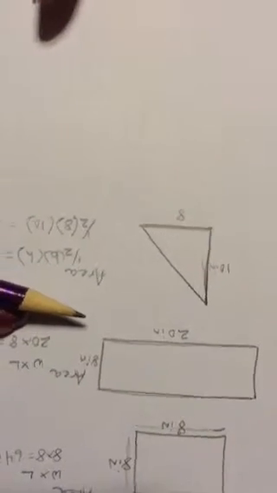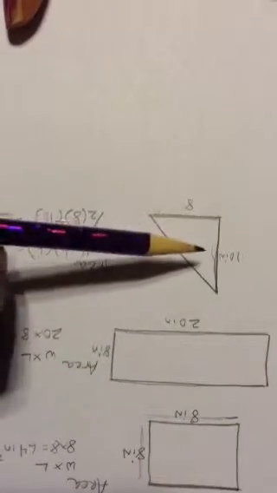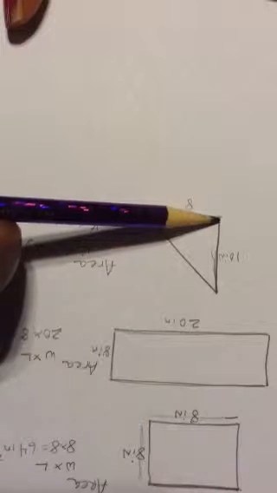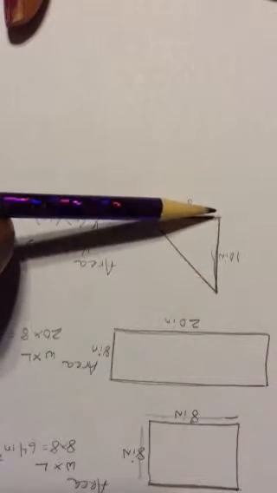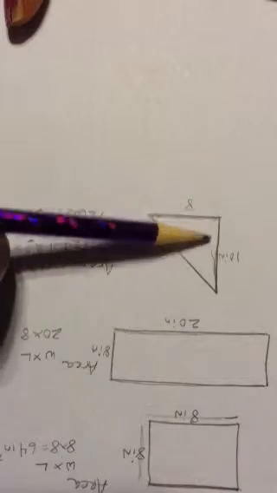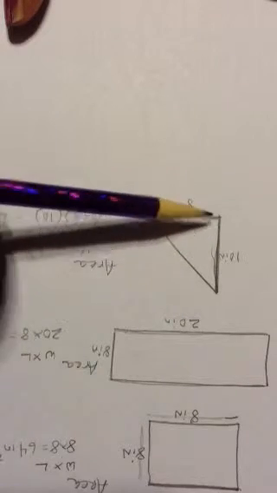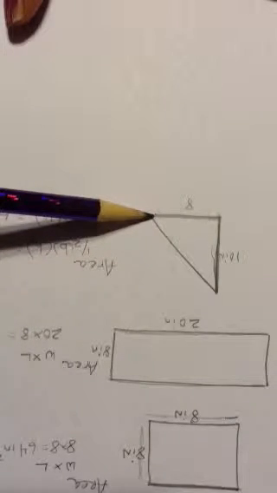Alright, so now this being the base, this being the height, what happens if we flip the triangle? Let's say we were looking at the triangle this way. I wanted to show you that it really doesn't matter which one of these you call the base or the height. Just remember, you need two dimensions. You need a width and you need a length. So if the triangle were this way, we could call this the base, and this could be the height. This is the width of the triangle. This is the length, or how tall the triangle is.